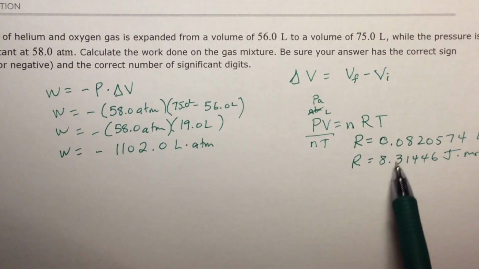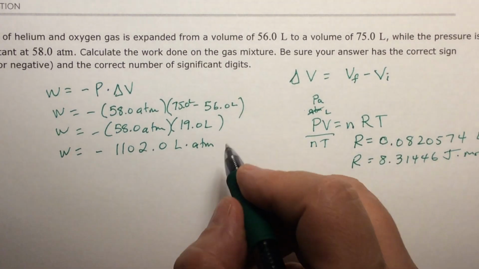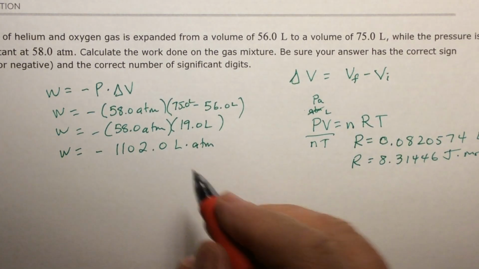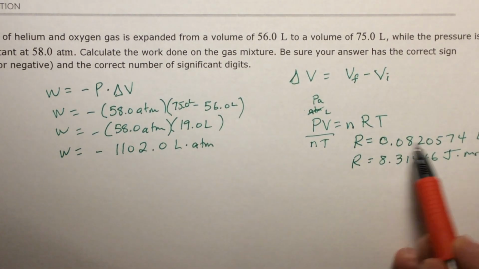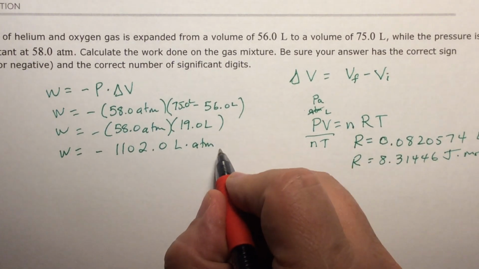So I can set this up as a conversion factor, and I can get rid of liter atmospheres by putting this number on the bottom.